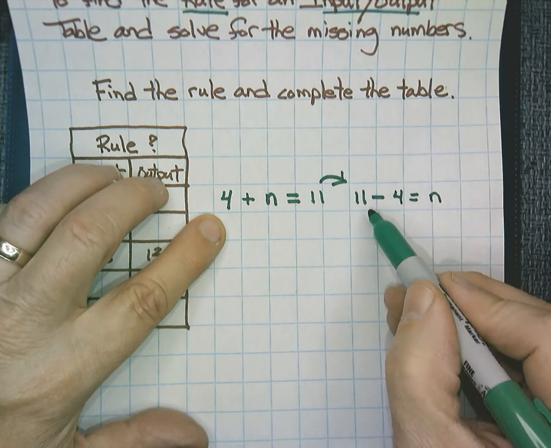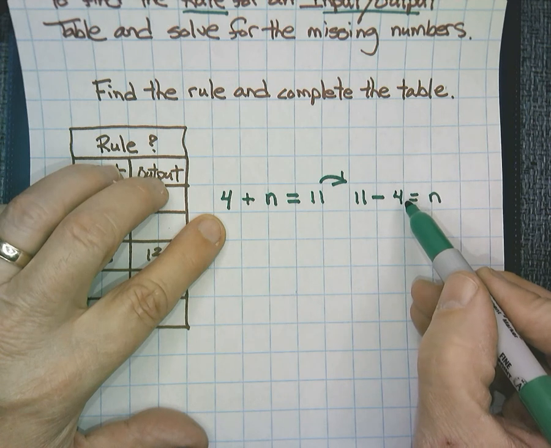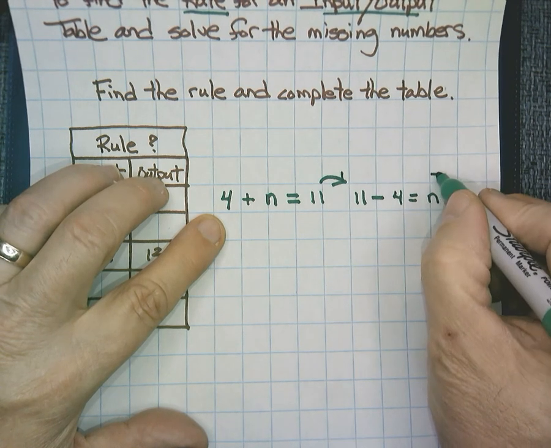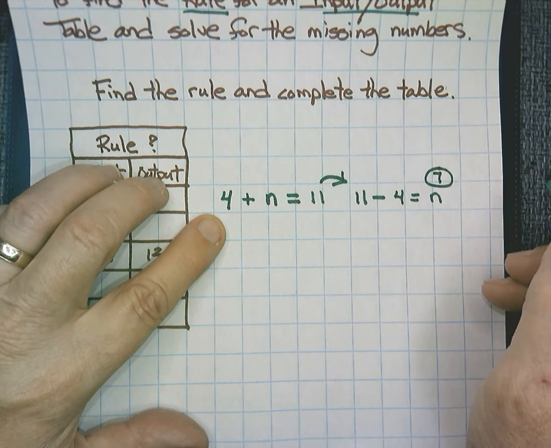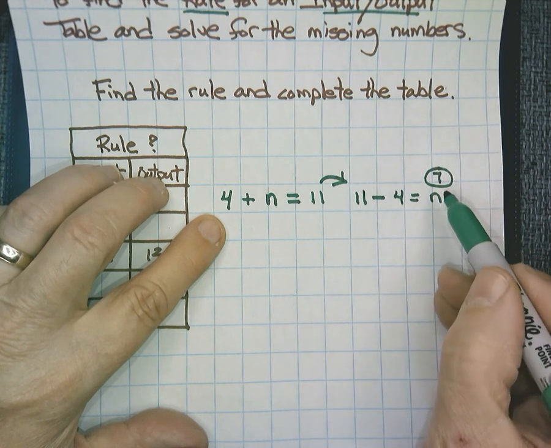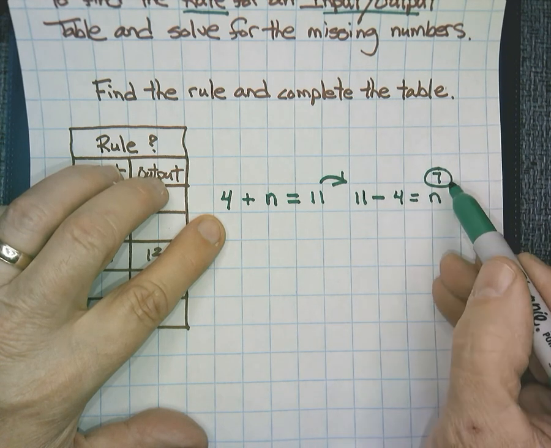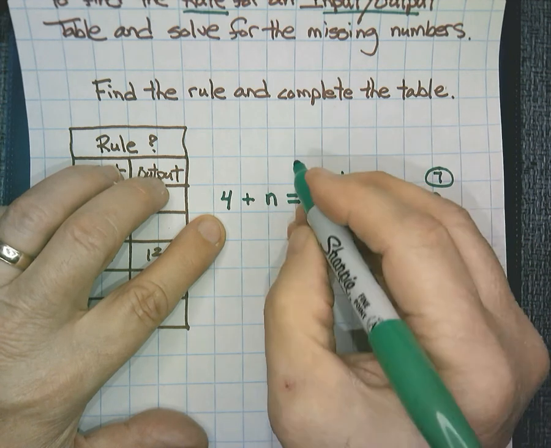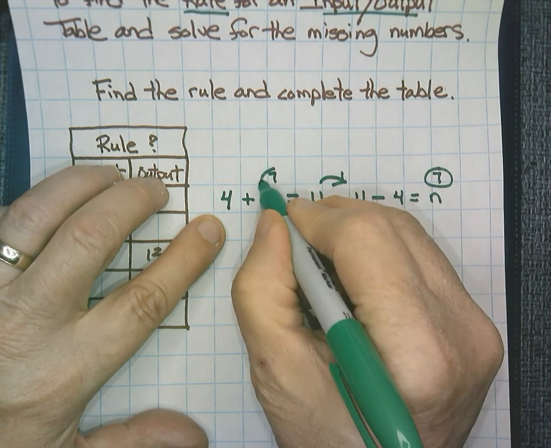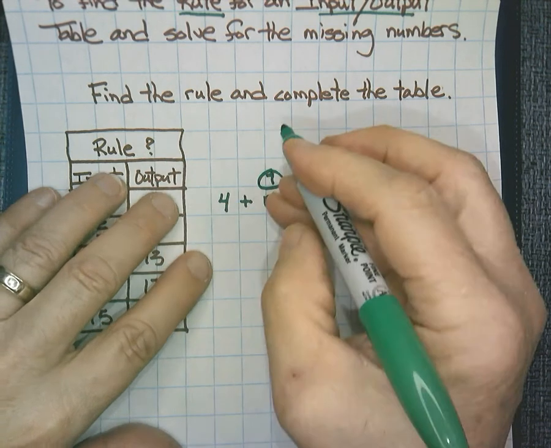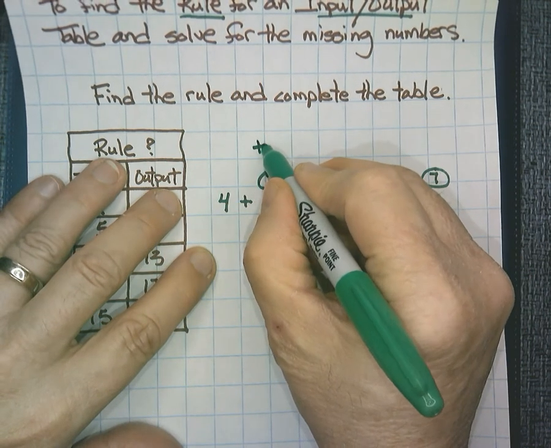And when I take 11 and subtract 4, that equals 7. Remember, with fact families, if n for the subtraction is 7, this is also 7. So my rule is going to be plus 7.